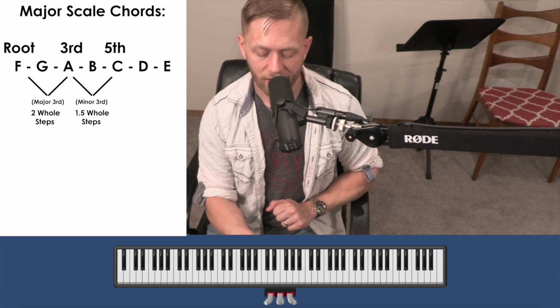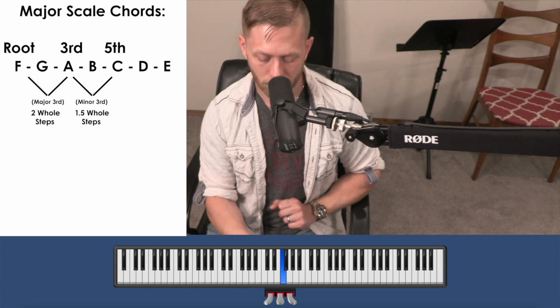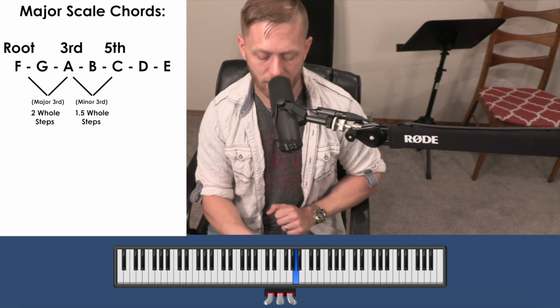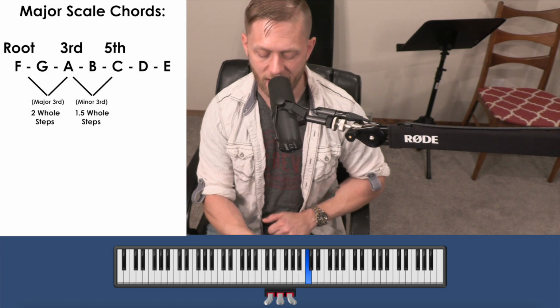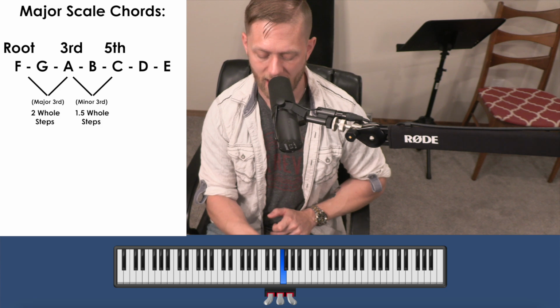Continuing on, starting from F. So F is our root, that means G is our second and A is our third. B is our fourth, C is our fifth. So F, A, C.